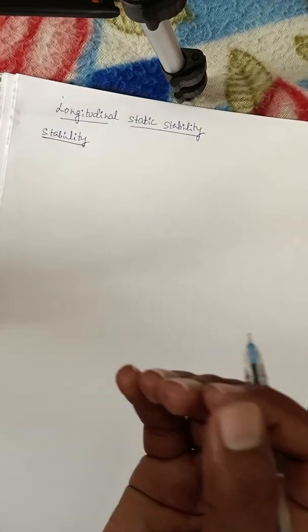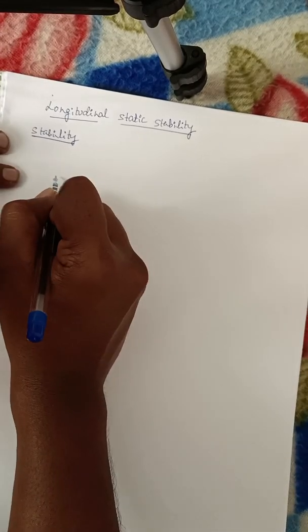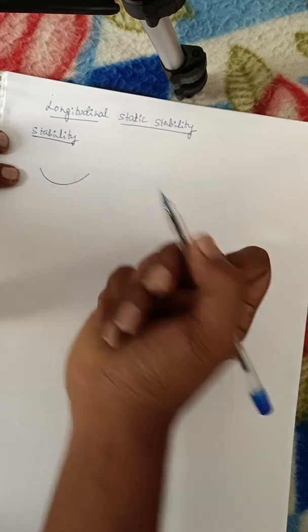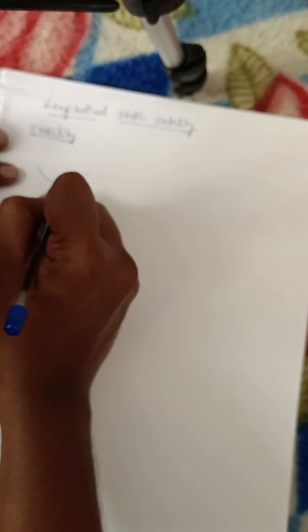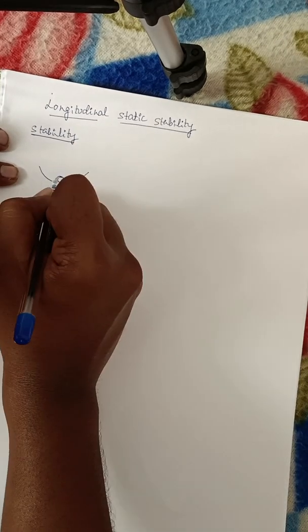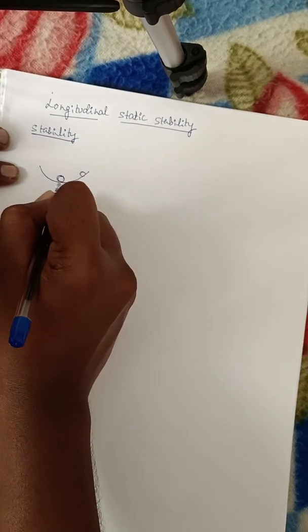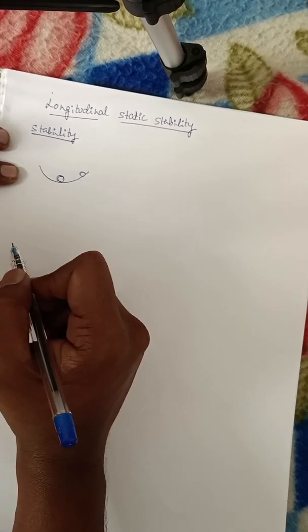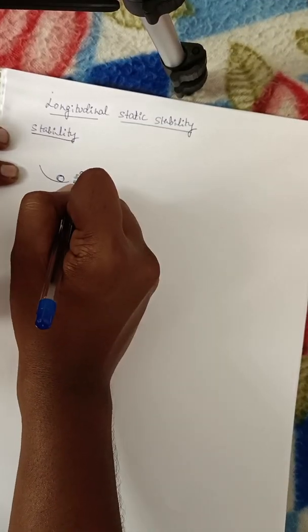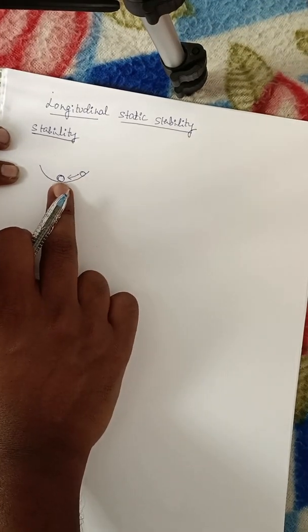If I am trying to disturb an object from its equilibrium position, how will it respond? That response is nothing but stability. For example, take a curved surface. Consider a ball at the middle of this curved plate. This is called the equilibrium position. If I take this ball, keep it here and leave it, what happens? Again it will come back to its original position.